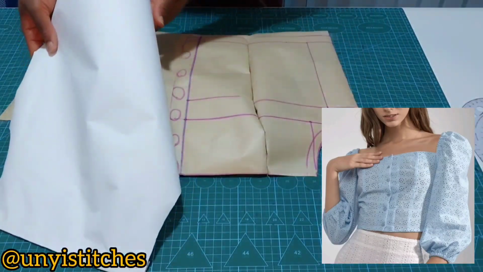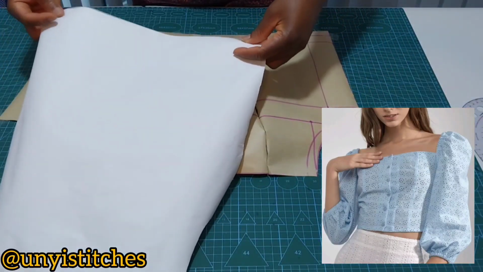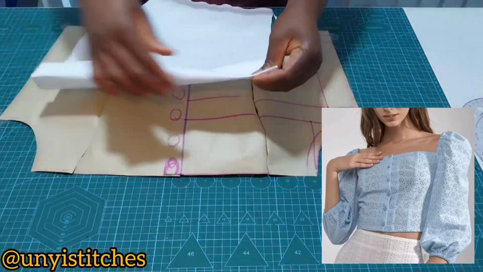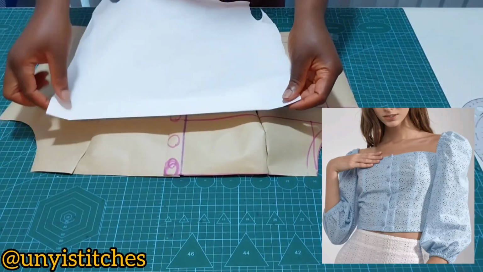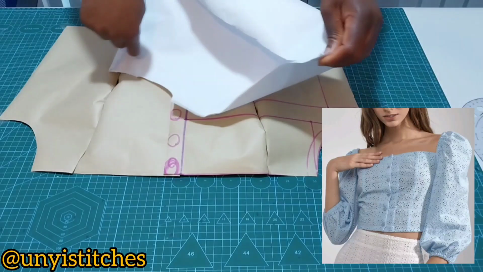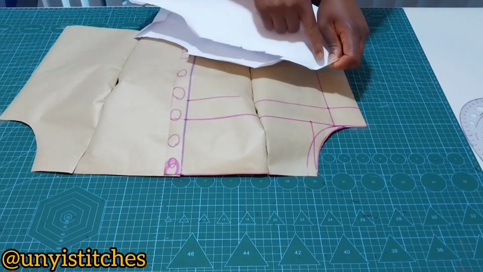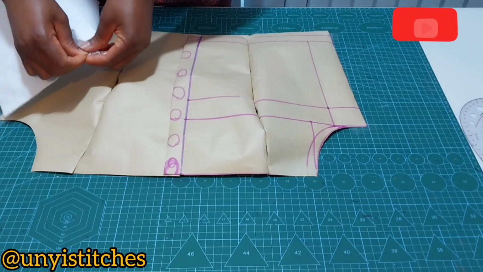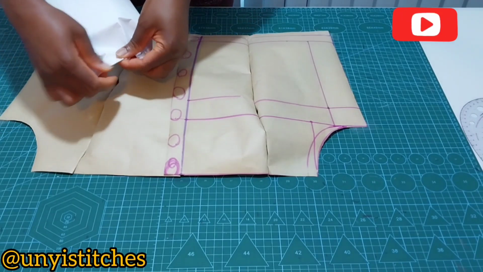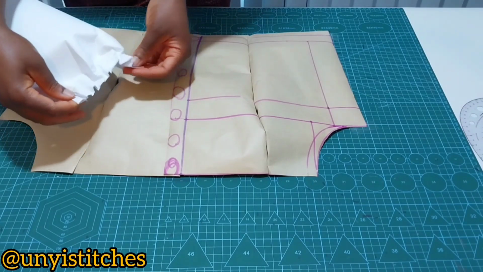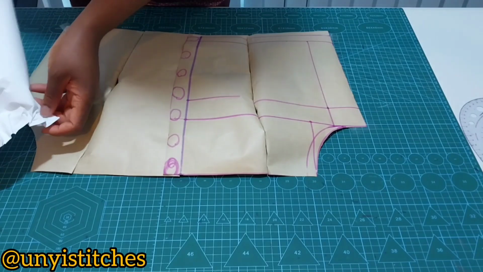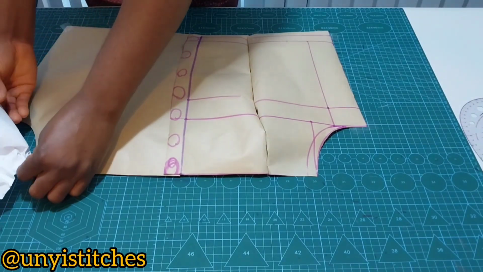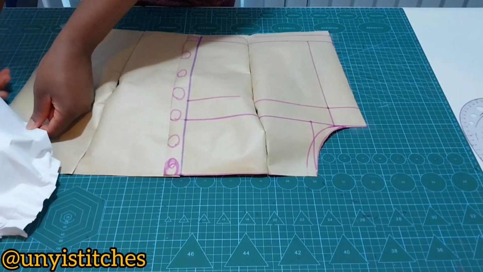Once you pass your elastic there, you sew the down part. You fold the down part as well. Then pass your elastic as well. Then you sew your inner seam for the sleeve. When you pass your elastic, this is how it will look. It will gather this way. Then you attach it on your main fabric.